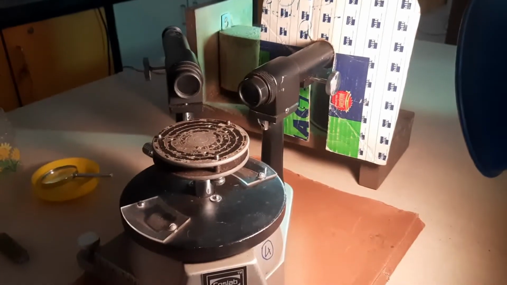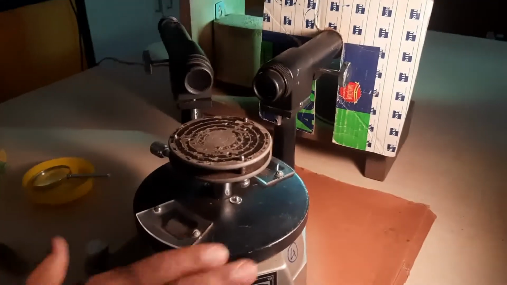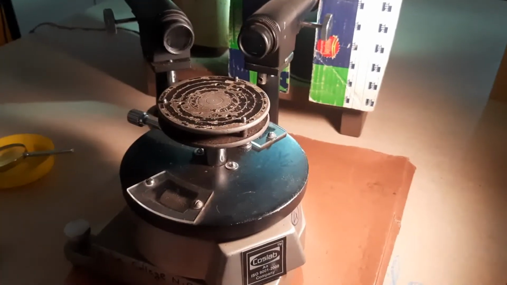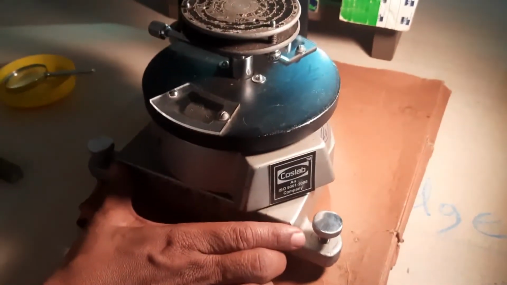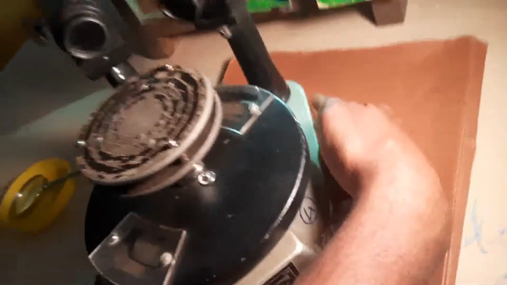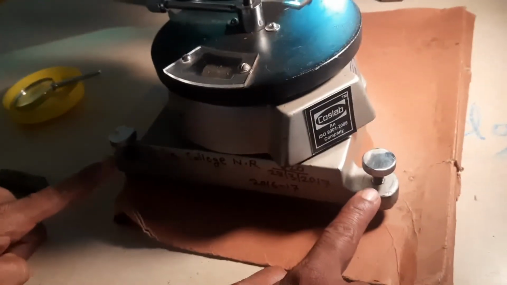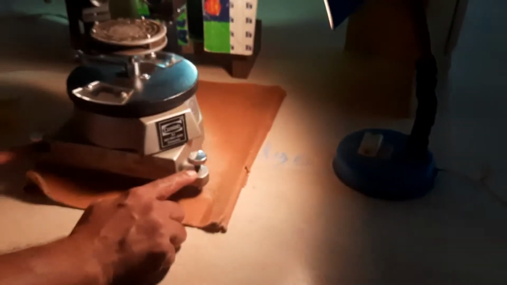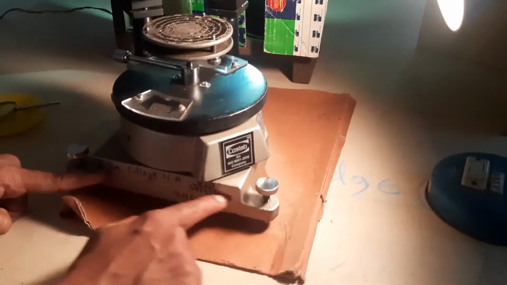Now today we will discuss something about the spectrometer. This device is known as spectrometer. First of all we will go through the different parts of spectrometer. This is the base of spectrometer having three supports. One is the fixed support at this end, and these two supports are in the form of two screws, correct? This is one screw, this is another screw. These screws are for leveling of base of the spectrometer.